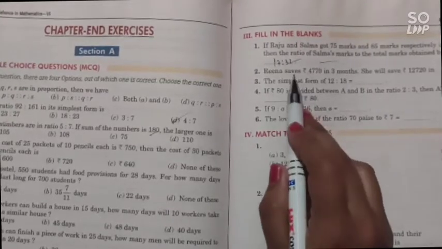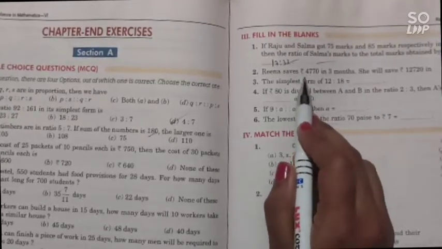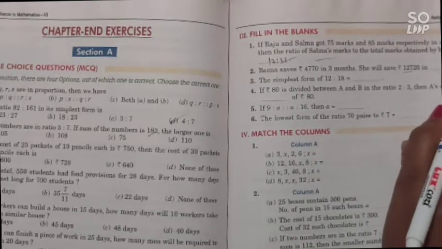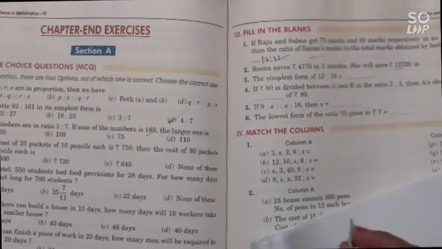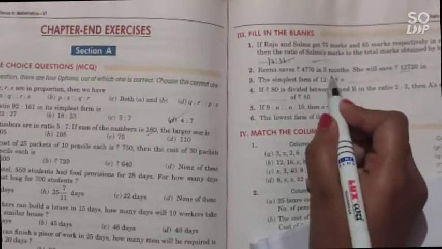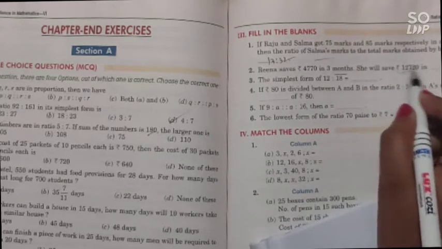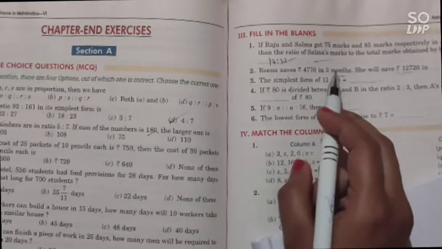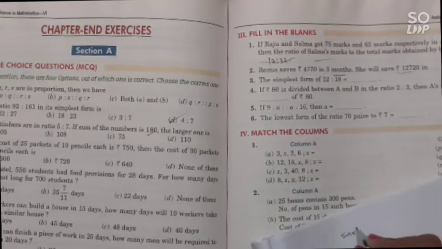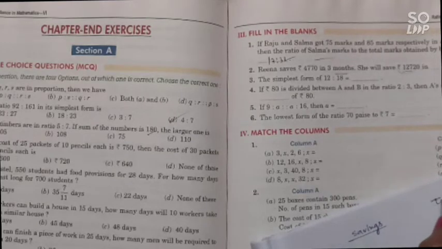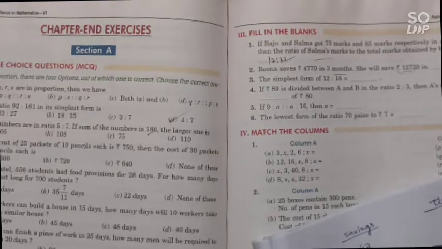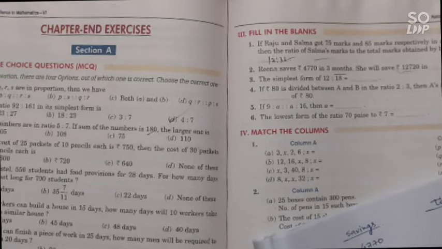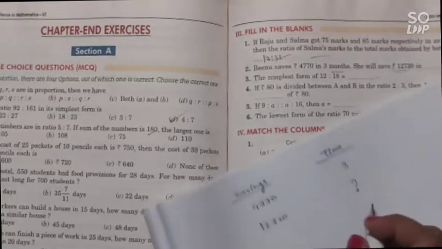Now this question: Rina saves 4770 rupees in 3 months. She will save this much rupees in how many months? So we can solve this by the unitary method. Savings and time: this much rupees in 3 months, and this much rupees in how many months?